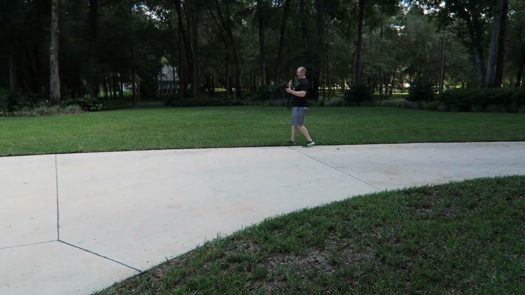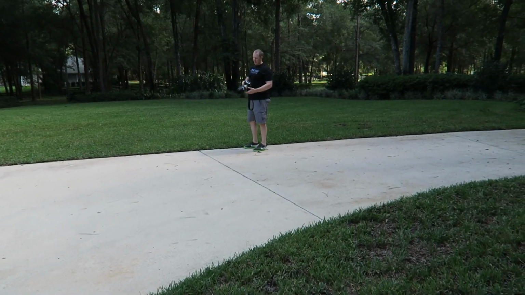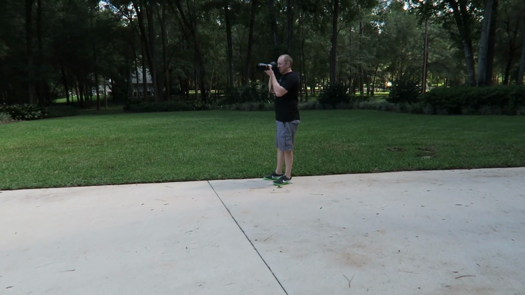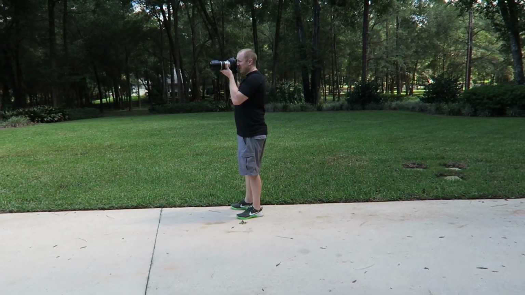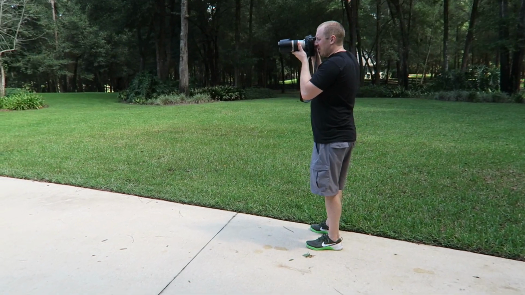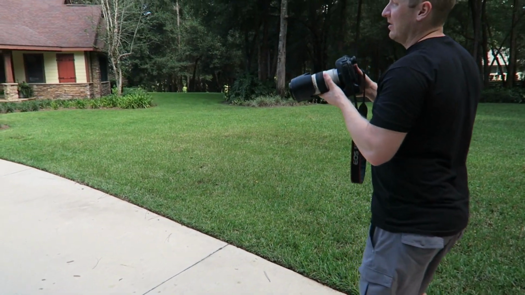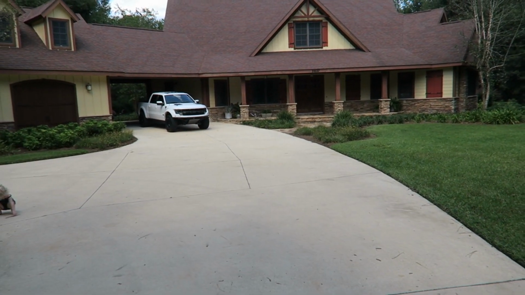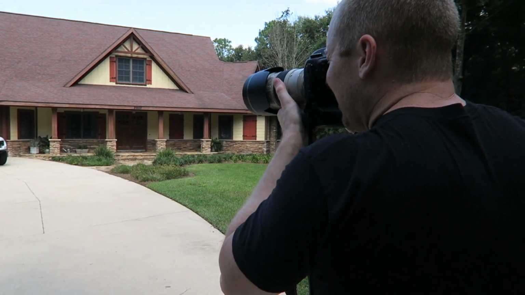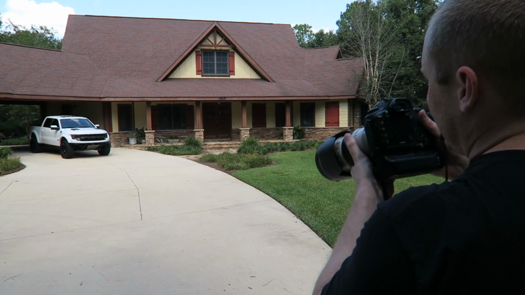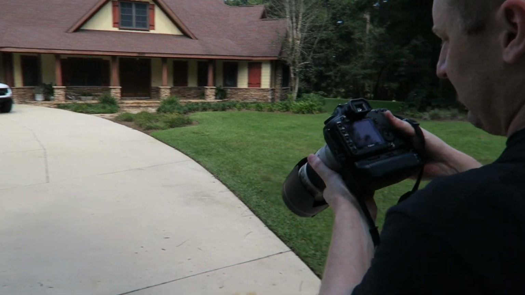A lot of times it's better to back up and then shoot at a more zoomed image, so that way you can get some compression. The lens compresses the image, which gives you a bit more blur in the background while still keeping the truck in focus.